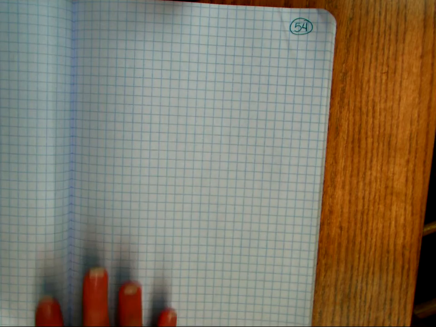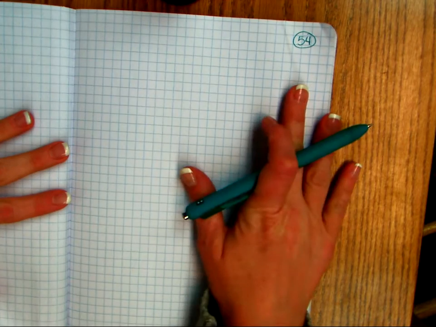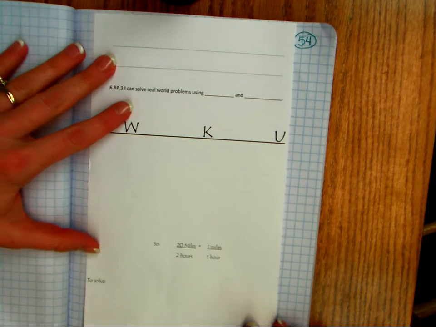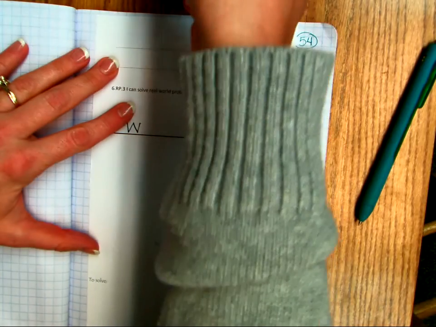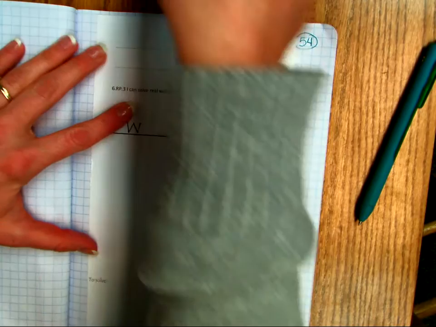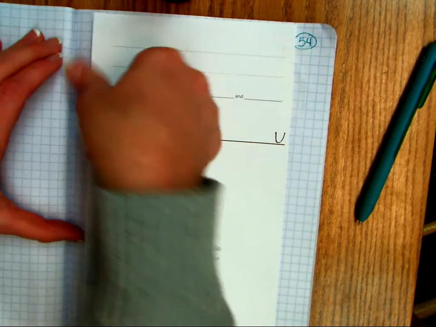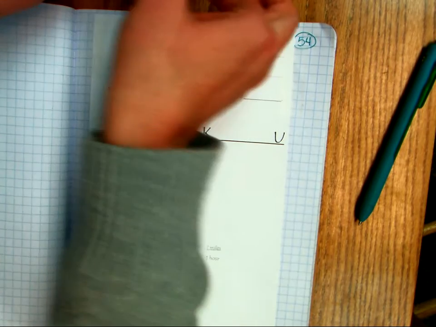Okay, well, today we are going to take some notes on rates and writing and solving proportions. This is going to be an extension of what we just did on the last set of notes. We're going to go to page 54 of our interactive notebook. And on page 54, you're going to find a paper that has the W, K, and the U on it. And we are going to attach that to our book. Once again, this is on page 54.